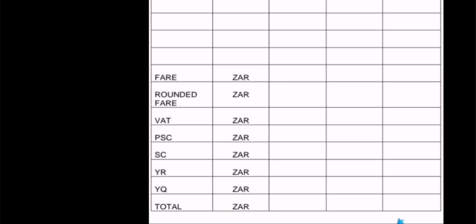Then from there you will calculate your VAT. VAT is sitting at 15%. So you will have to calculate 15% of the rounded fare of 560, and then write it in this box.